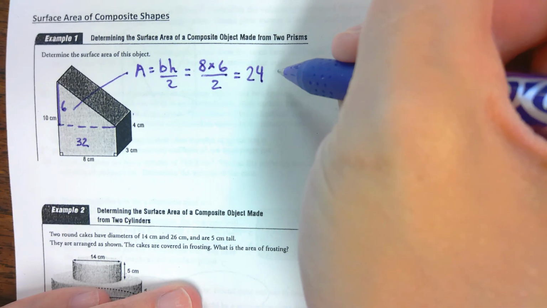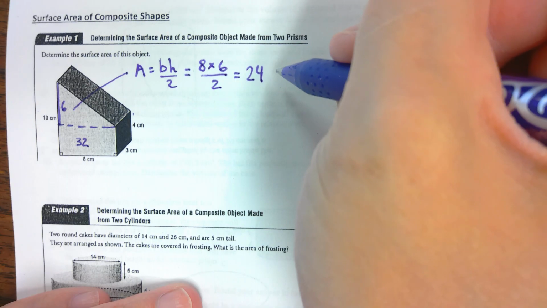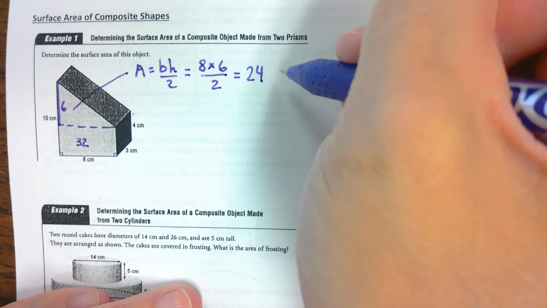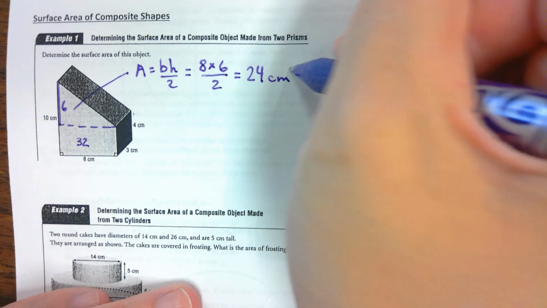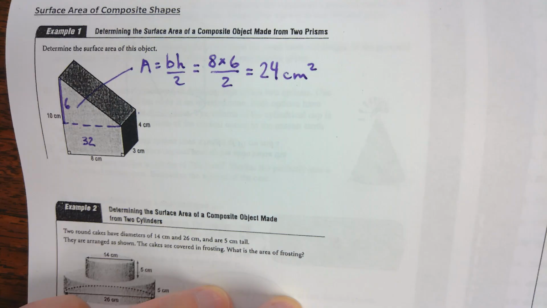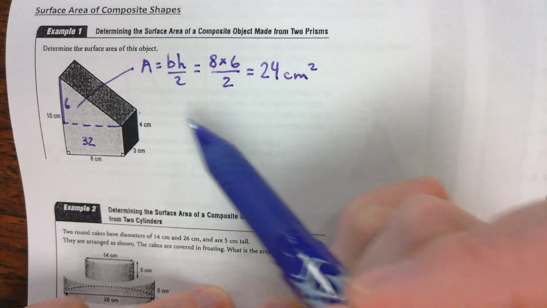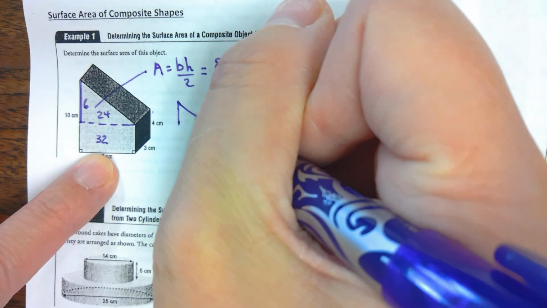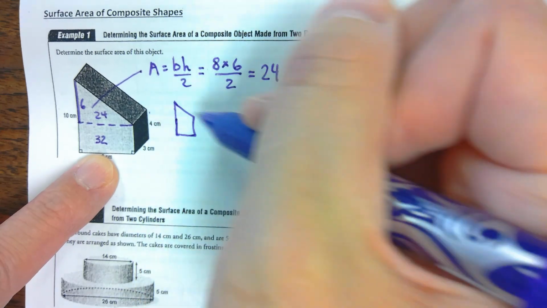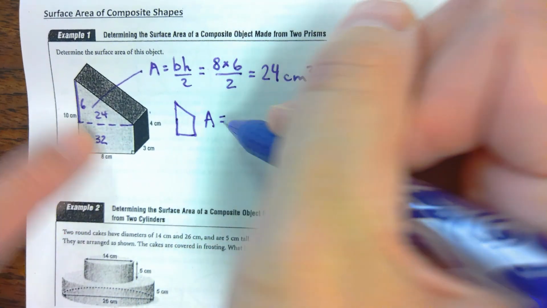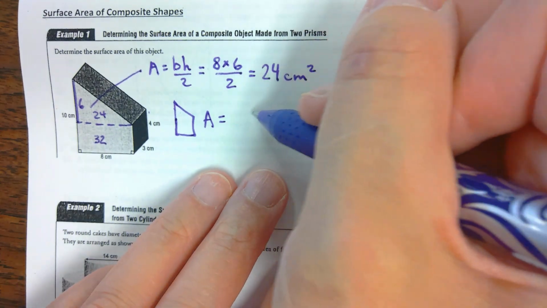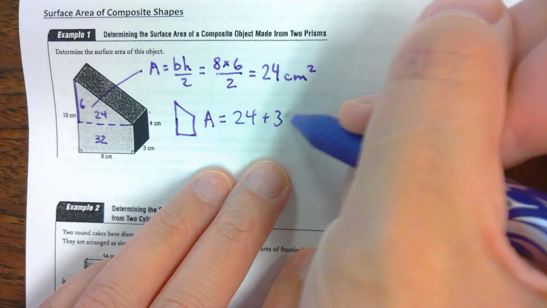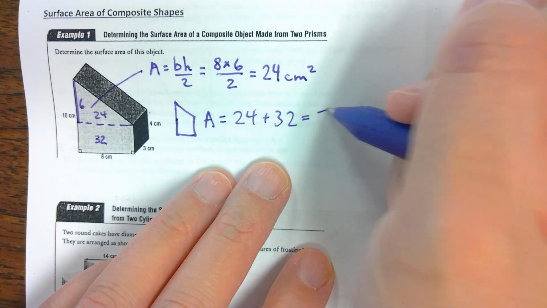What's my unit? Ethan? Right. Okay, resuming the video. So now I have this is 24, this is 32. So the area of this front part, the area of this shape, is 24 plus 32, which is 56.